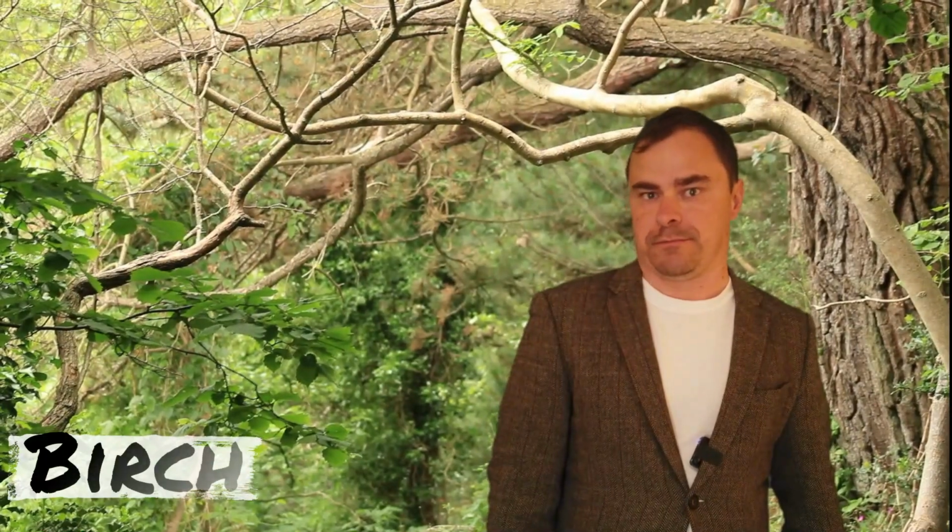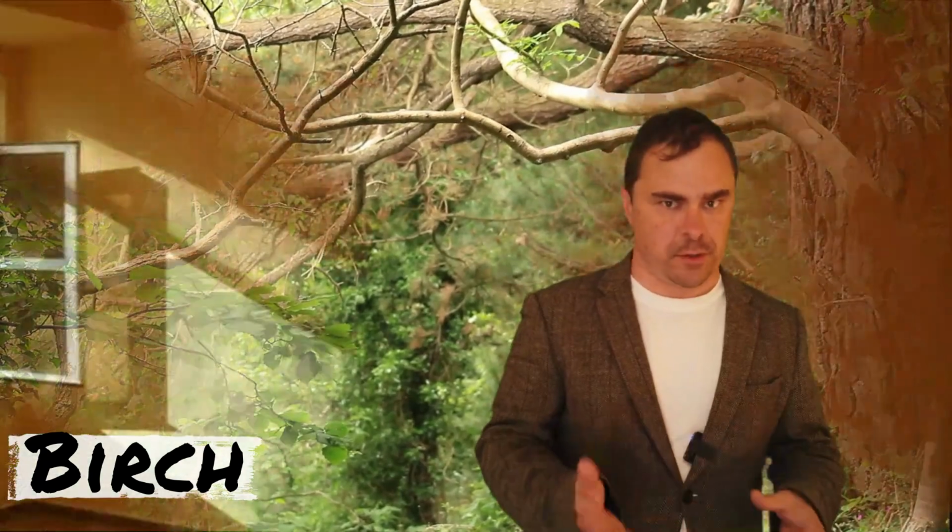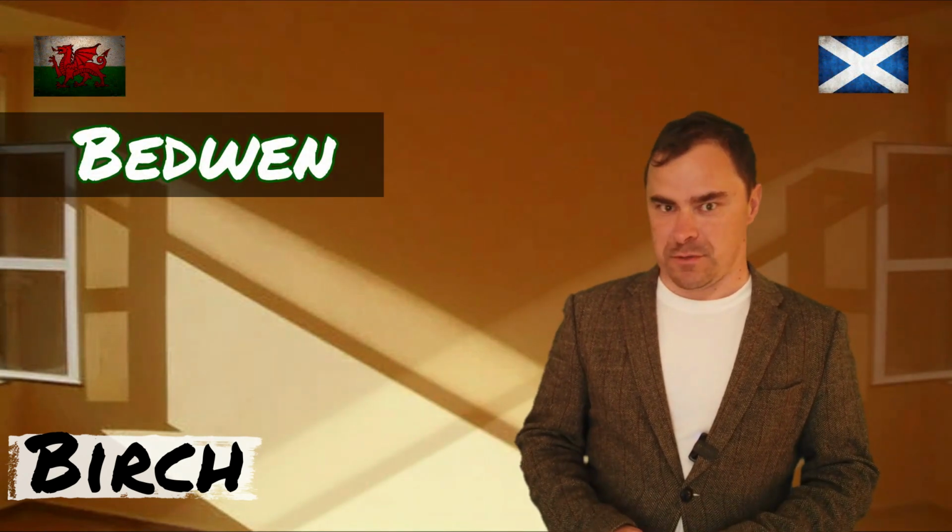The next one, birch tree. You get a lot of birch forests around on these islands, so it's good to know what this is. In Welsh, bedwen. I always think of the word Bedouin, like in Saudi Arabia, when I hear this word, and it's a beautiful word, I think.